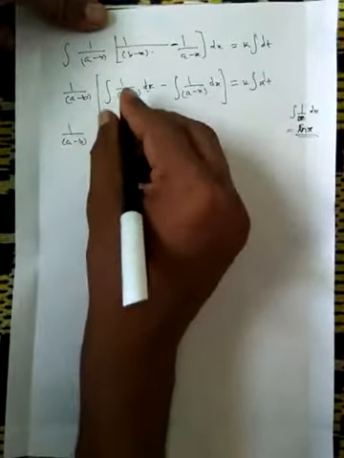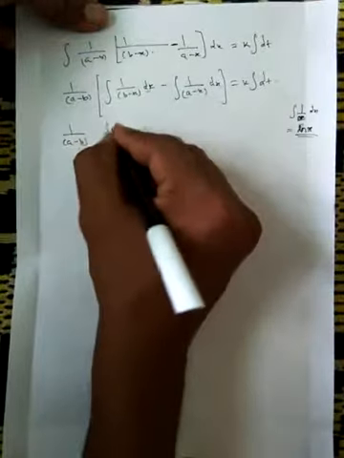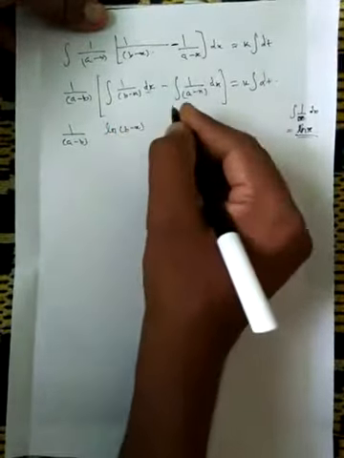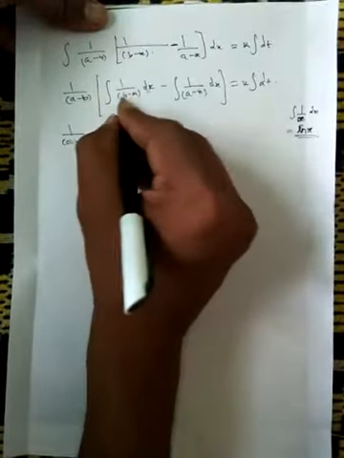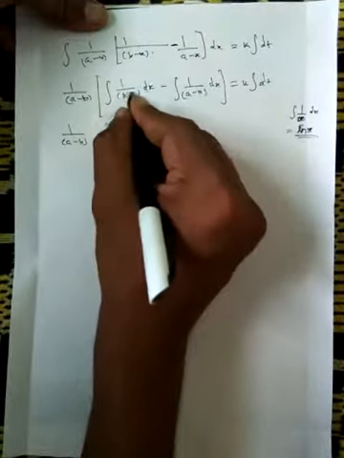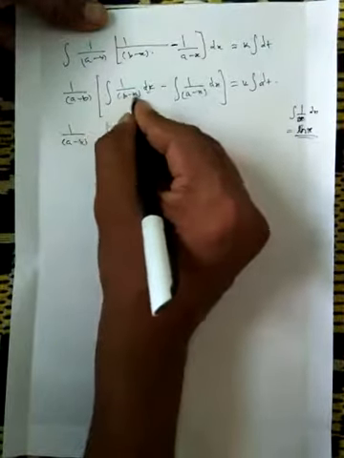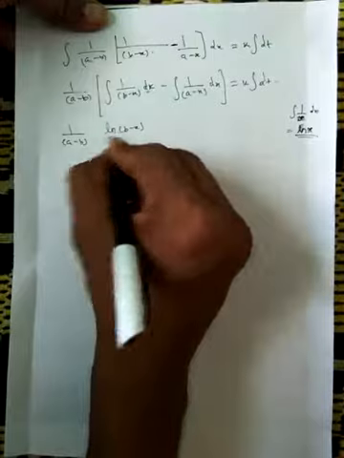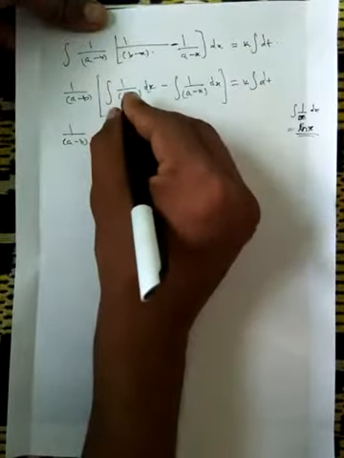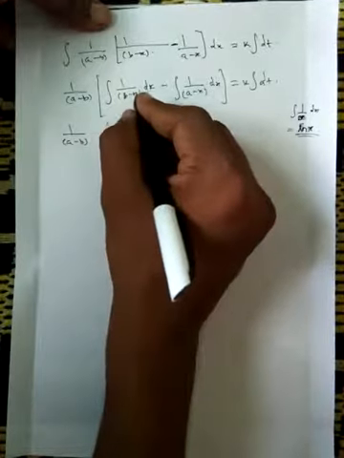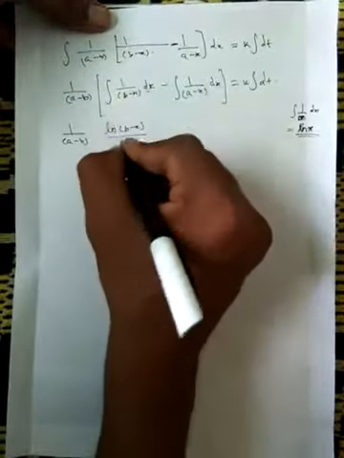Therefore, if you integrate this, natural logarithm of b minus x. This is not x alone, b is there. So differentiate this with respect to x and write in the denominator. So b is initial concentration, becomes 0. Minus x, if you differentiate with respect to x, will become minus 1.